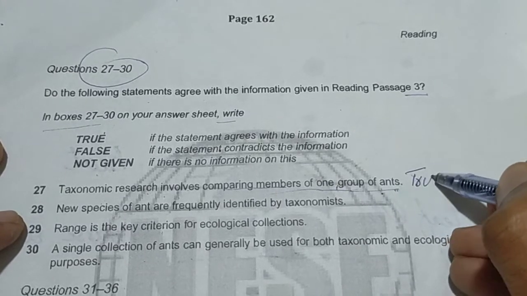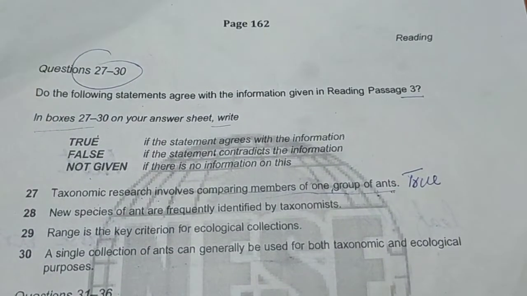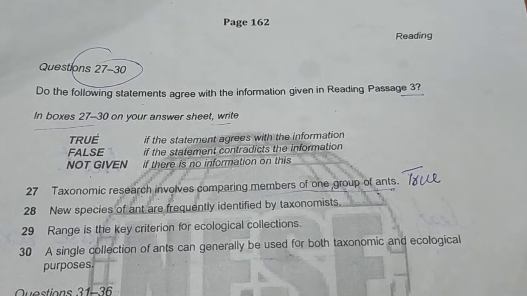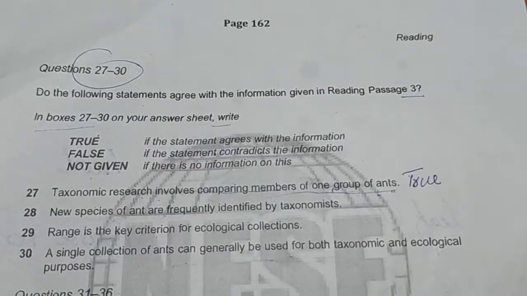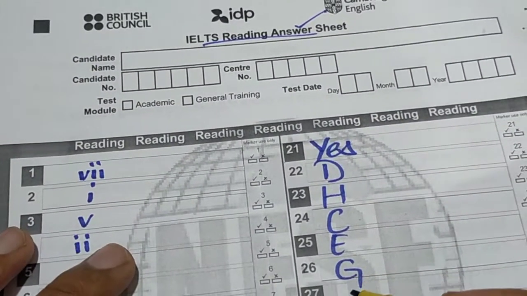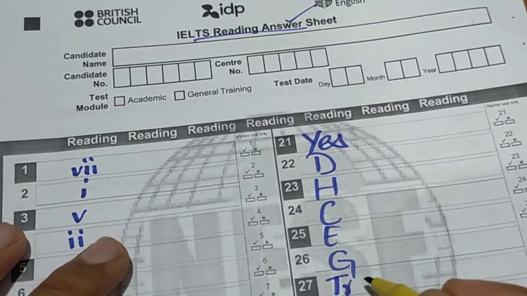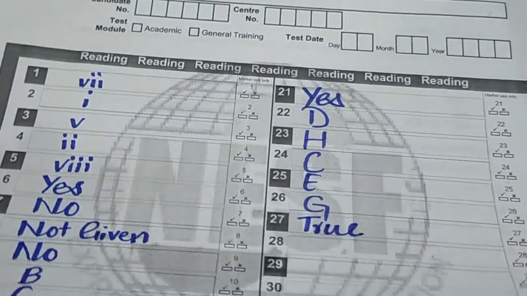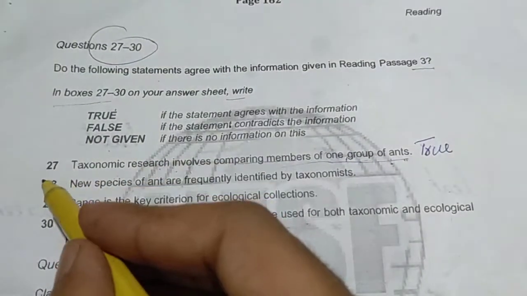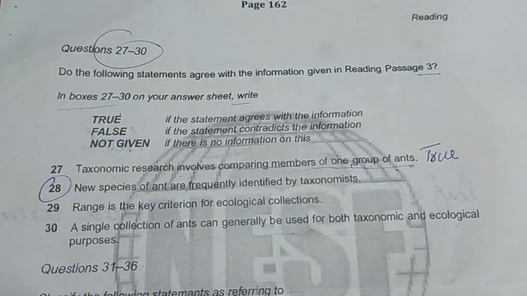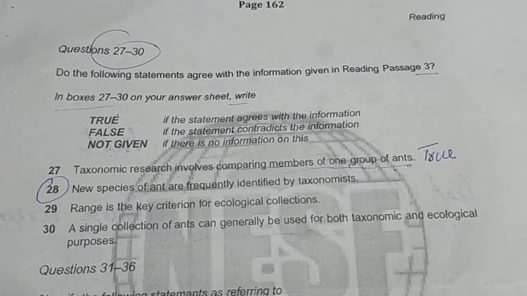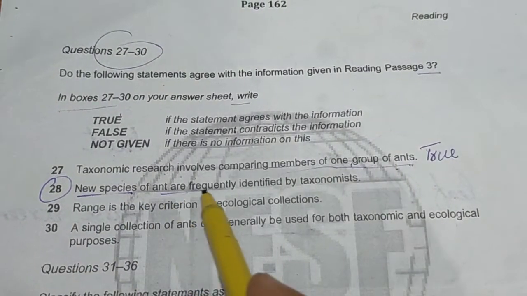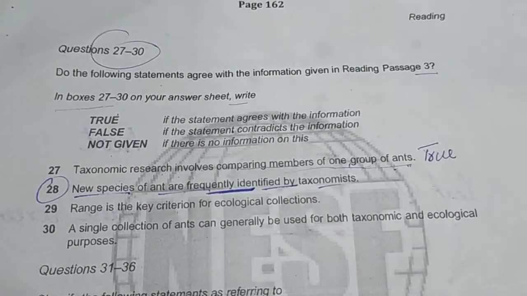So we will write true in front of the question as well as in the IELTS reading answer sheet, which seems like this. So the answer of the 27th question is true. We will write true in the 27th column. Now question number 28 is: new species of ants are frequently identified by taxonomists. New species of ants are frequently identified by taxonomists.